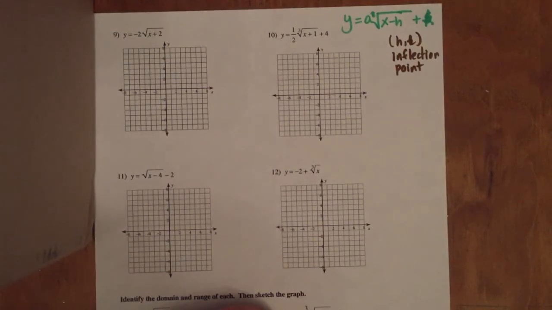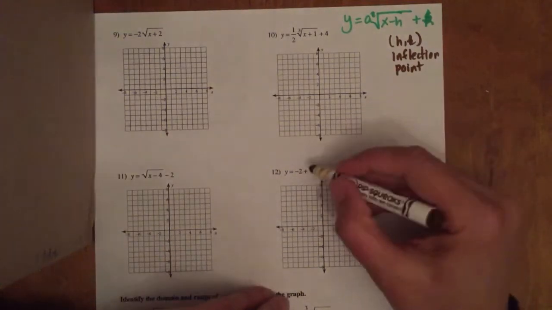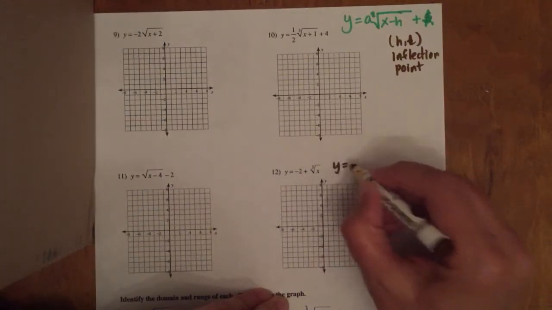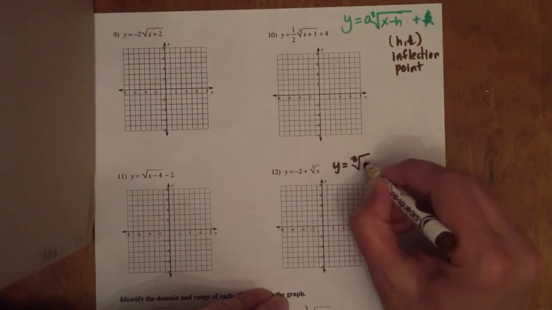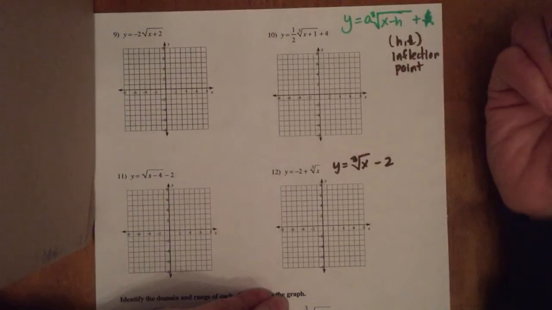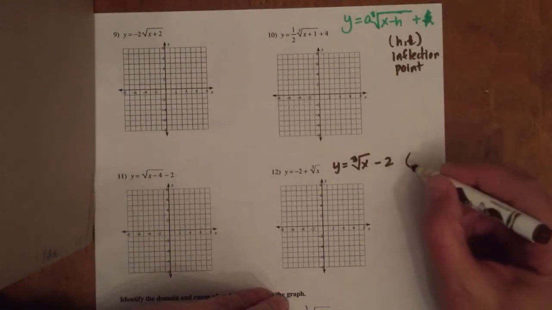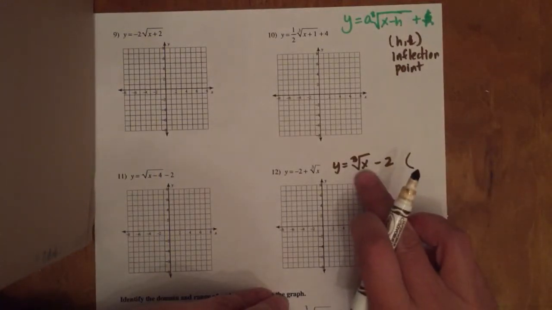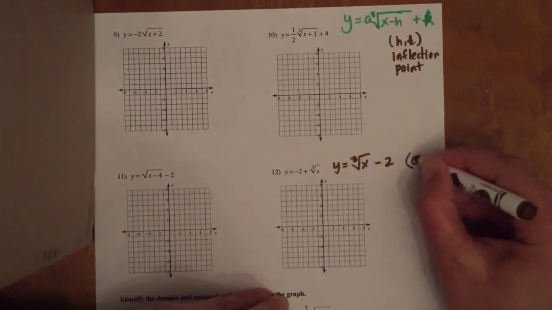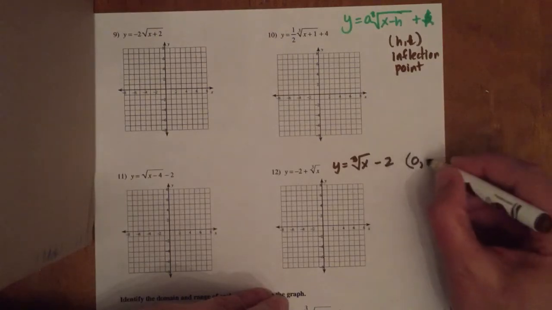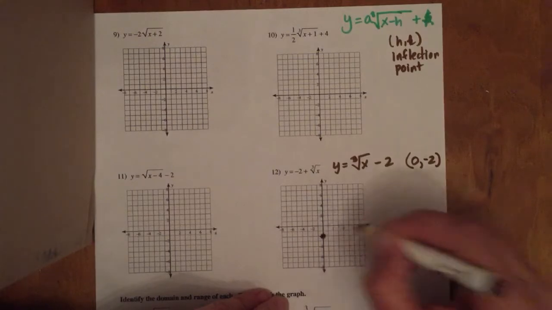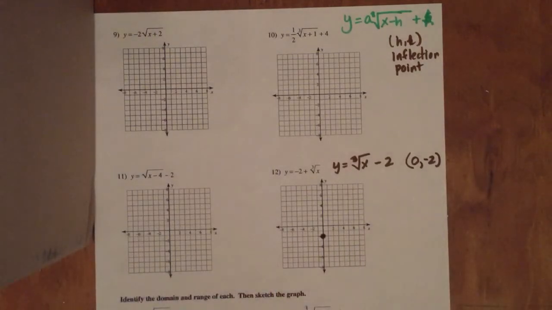So let's do our HK first. Even though the k term is written here, I could, if I want, rearrange it to look like this. All I've done is move the 2. Now I'm in HK form. And if you remember my inflection point, h, well, there's nothing there. That's the same as x minus 0. So my x coordinate is 0 and my y coordinate is negative 2. So on the graph, that's my point of inflection, 0, negative 2.